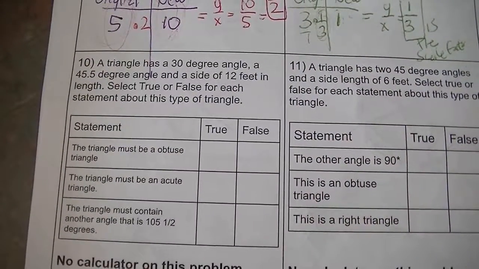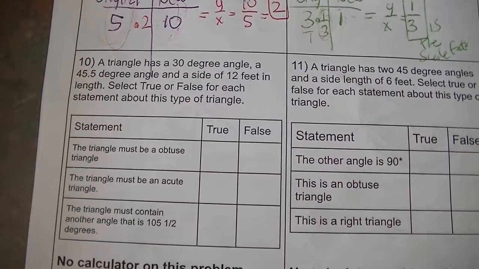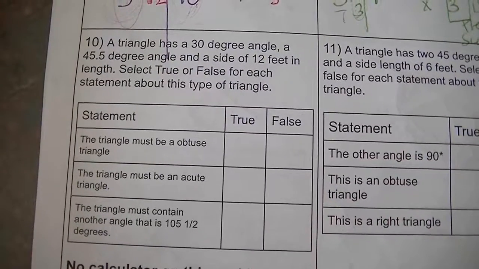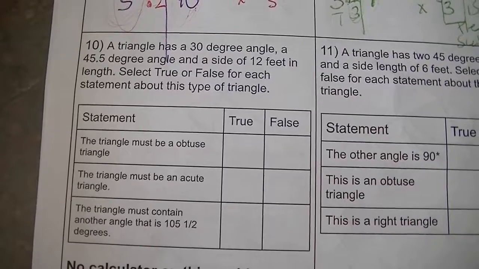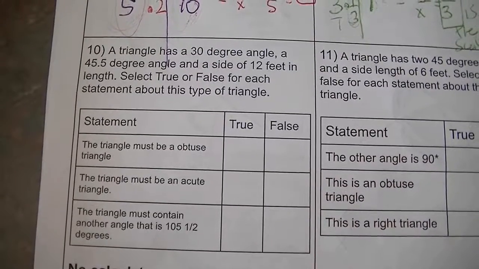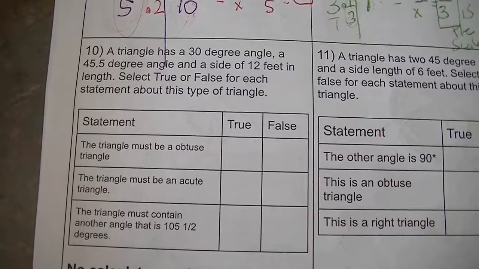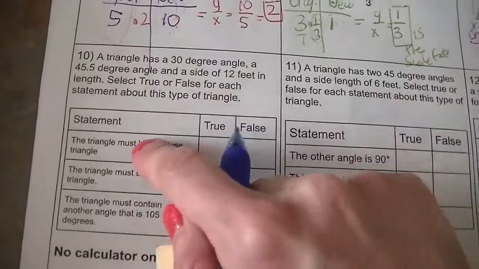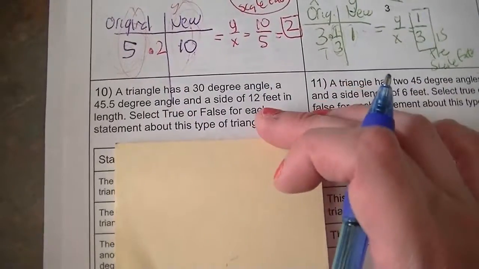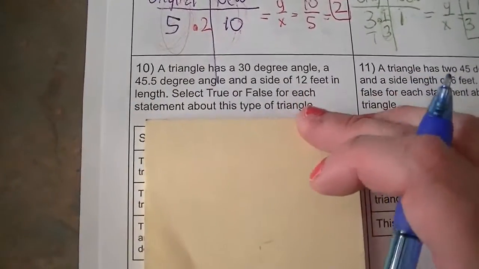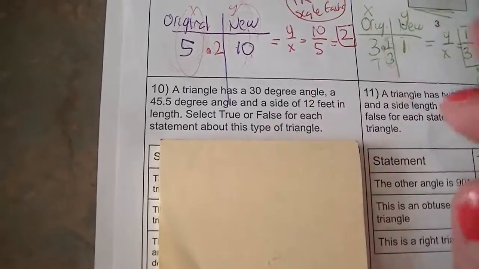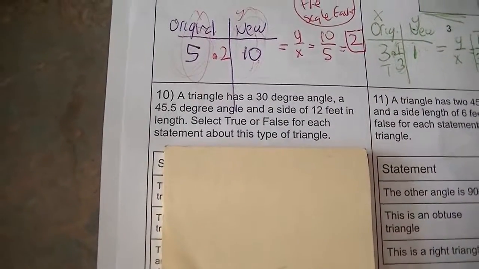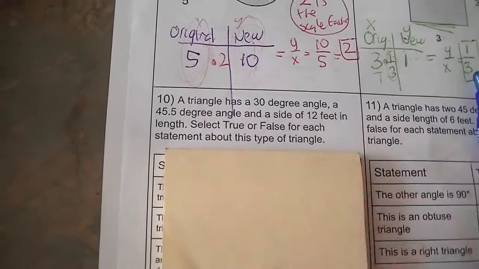Number 10 says a triangle has a 30-degree angle, a 45.5 degree angle, and a side of 12 feet in length. Select true or false for each statement about this type of triangle. So before I really get into that, I'm just going to draw myself a sketch so I can get a visual, okay? So I know it's a triangle, so I know there's going to be 3 sides, and just so you know, this is probably not going to be drawn to scale because I'm just going to draw a random triangle, and I'm going to fill it in with the values that they give me, okay?